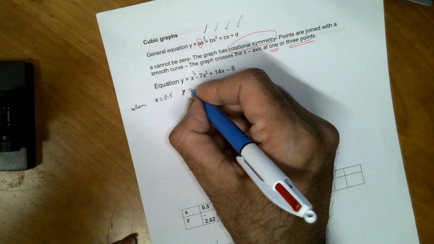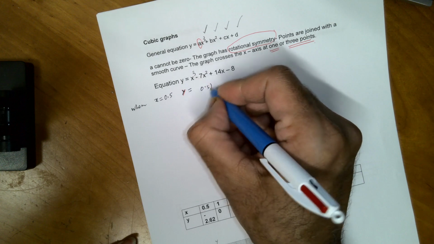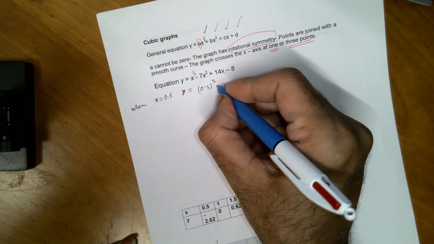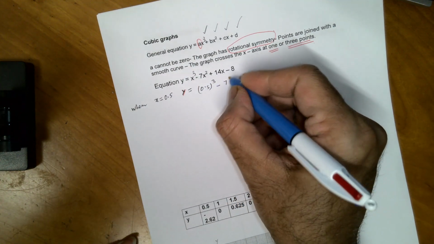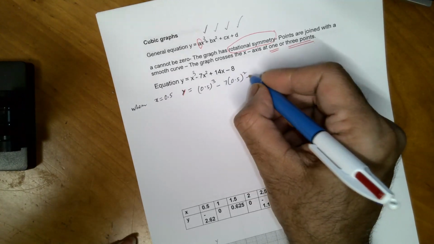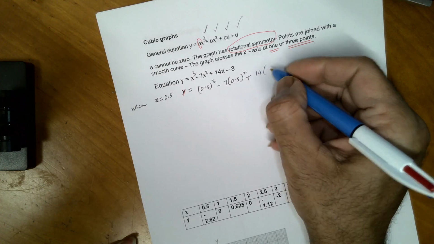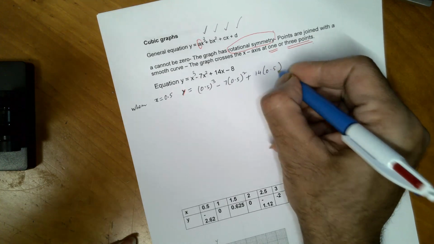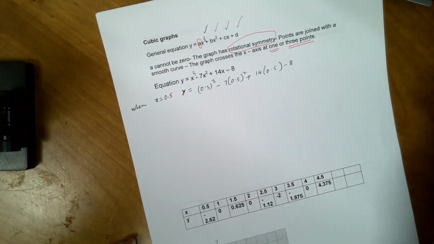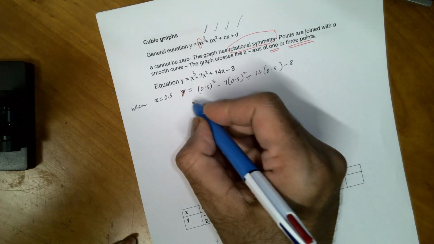Then the y value would be... I will do a few of these. We will insert a few x values, and the rest I hope you can manage.